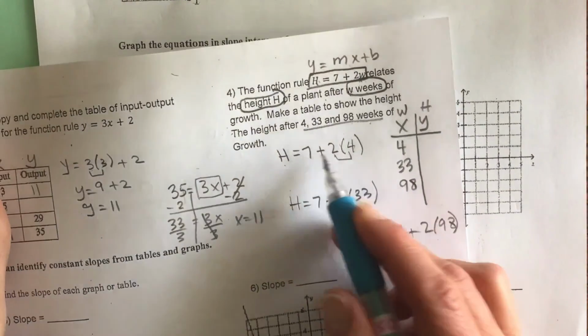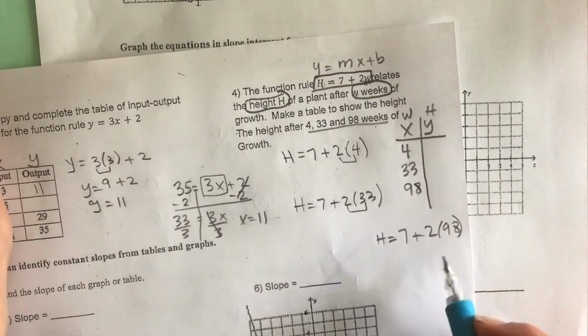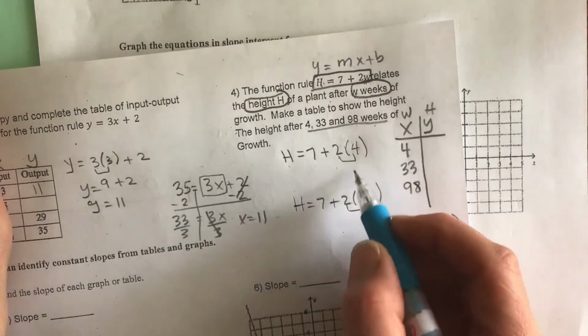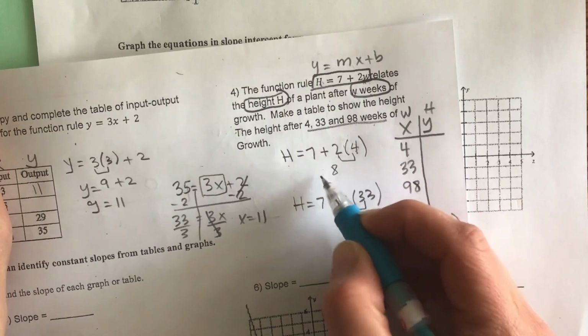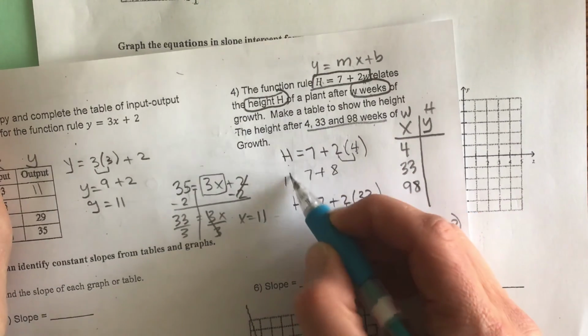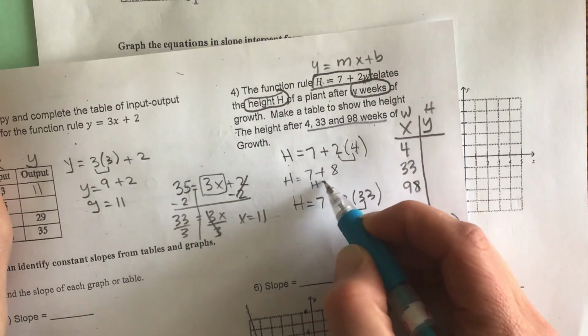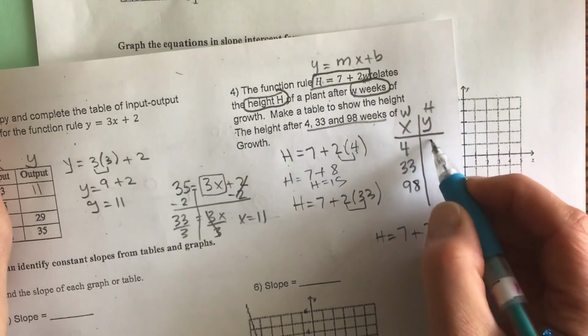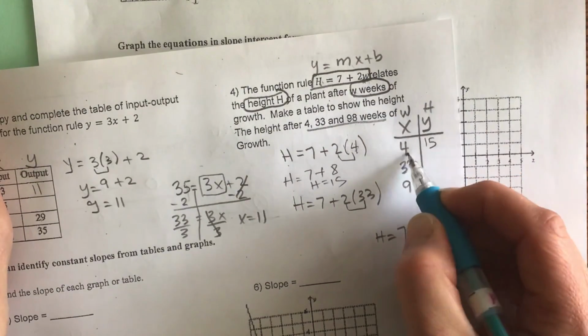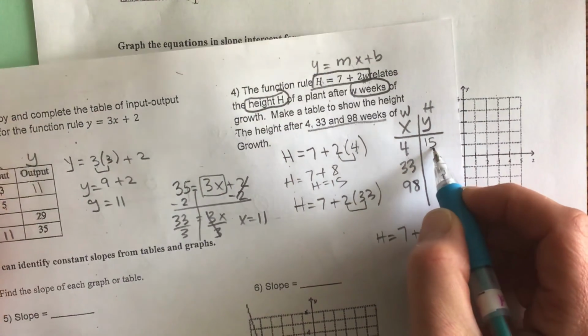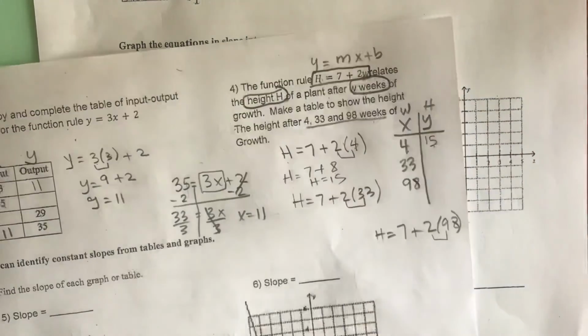So I'll multiply and add that 7, multiply and add the 7, multiply and add the 7. So 2 times 4 is 8 plus 7. So my height is 15. So after 4 weeks, my height will be 15 inches. Okay, and you'll do that with all of those.